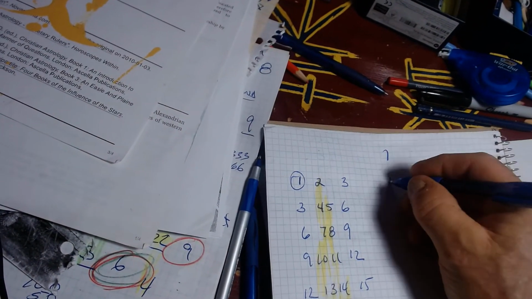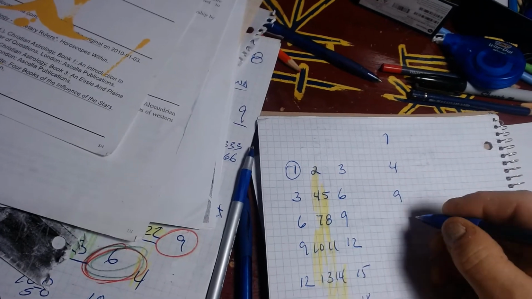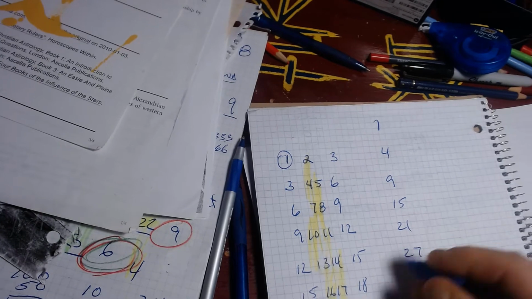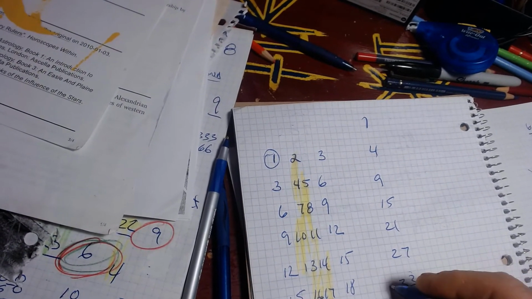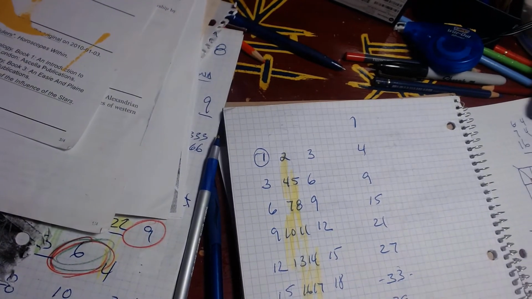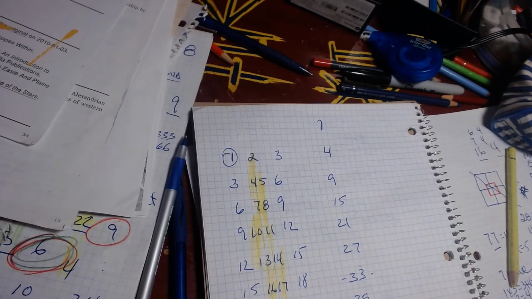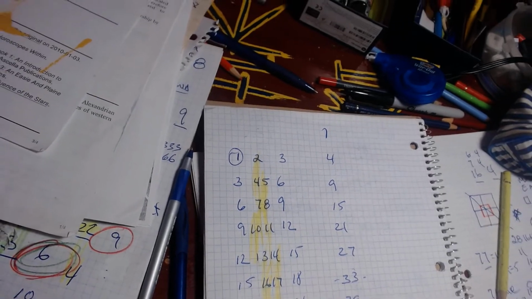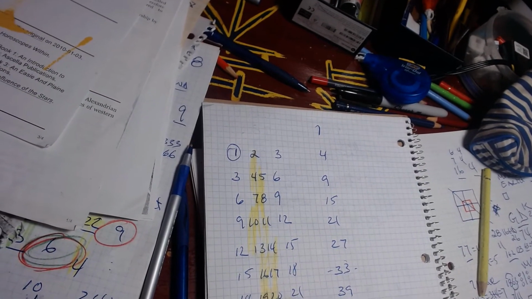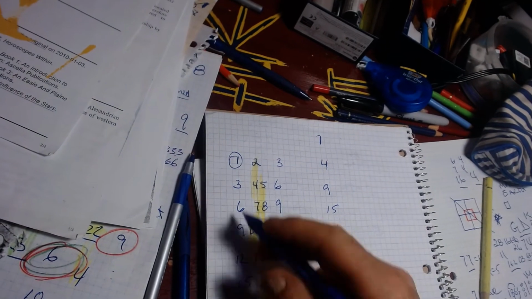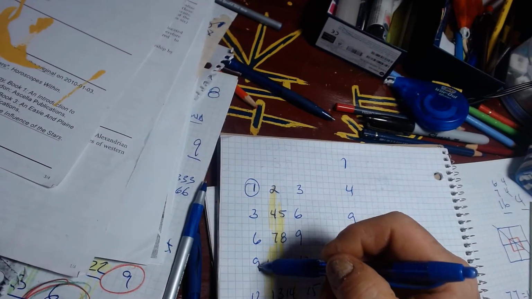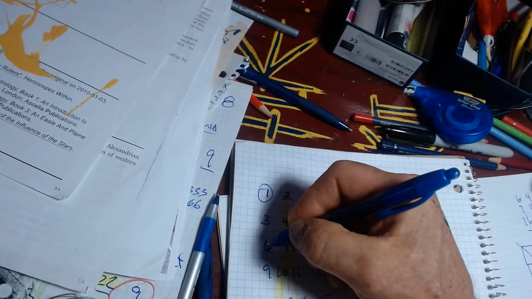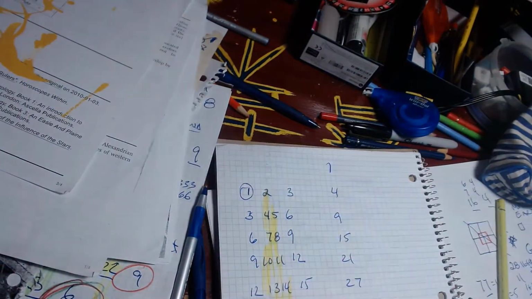And 1 and 3 is 4, 6 and 3 is 9, 9 and 6 is 15, 21, 27, 33 rotation in the sun, 39 come the angels, 45 is the fox pass, and 25 is the plug. If I use all of this, I end up with 1, 3, 6, 9. It's funny that 1 plus 2 equals 3, plus 3 equals 6, plus 3 equals 9, and it's all 3's after that.